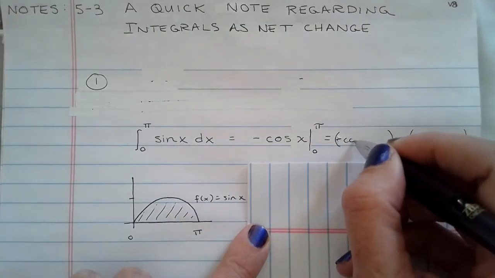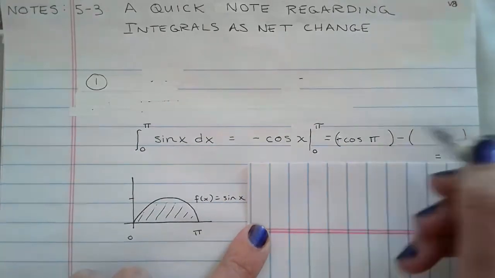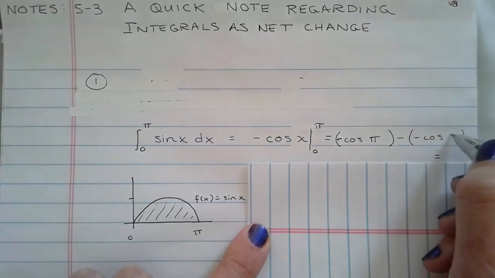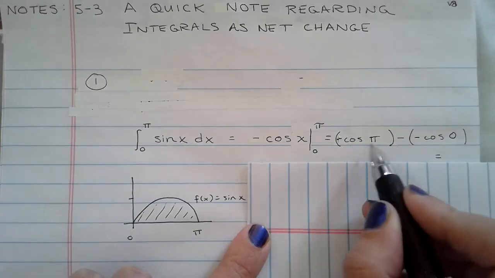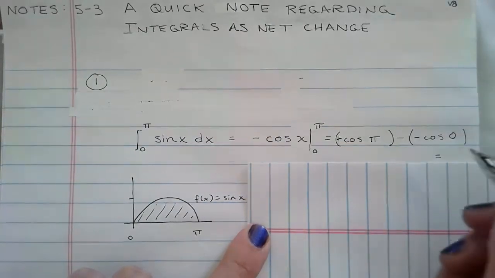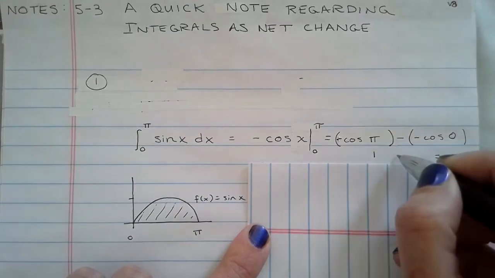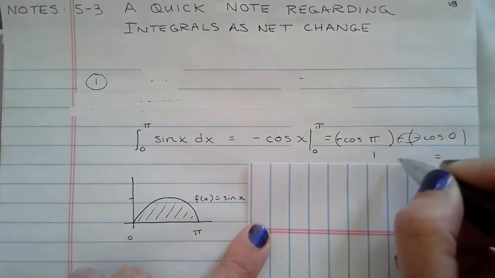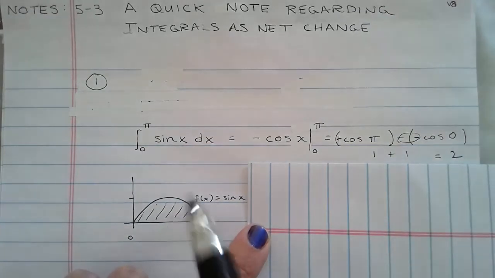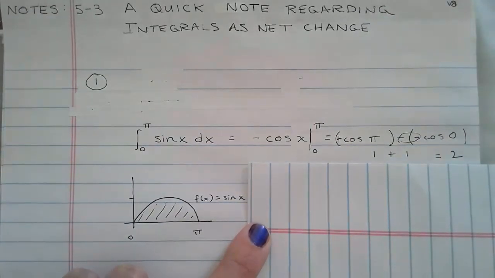So we'd have negative cosine pi minus negative cosine 0. And cosine pi is -1, so negative 1 would be 1. And then we've got, this is plus, and cosine at 0 is 1, so we're getting 2. And I think that might jar your memory here. Okay, here's the issue I wanted to hit home.